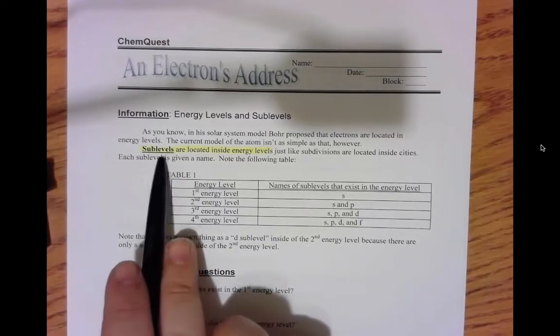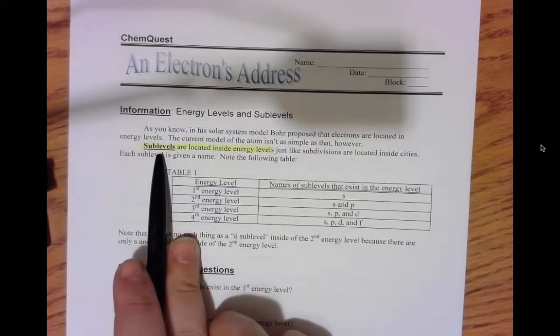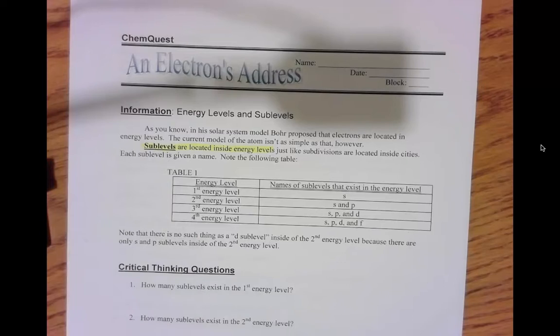What we need to know, guys, about sublevels is sublevels are located inside energy levels, just like subdivisions are located inside cities. So we can use a city for an example. For instance, Boston, the closest city. So we know that Boston is the city, and it is broken down into different subdivisions or different sections. So if we want to think of some of the different sections that exist in Boston, we have places like Beacon Hill, the North End or Little Italy, Boston Harbor, Fenway or the Kenmore Station.